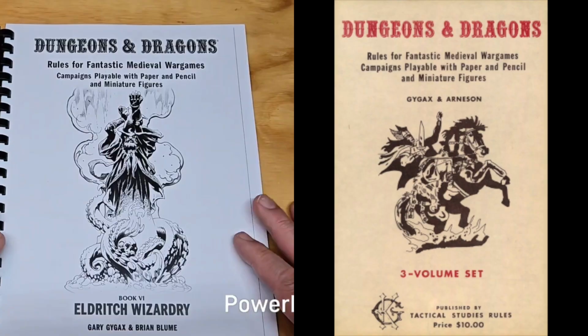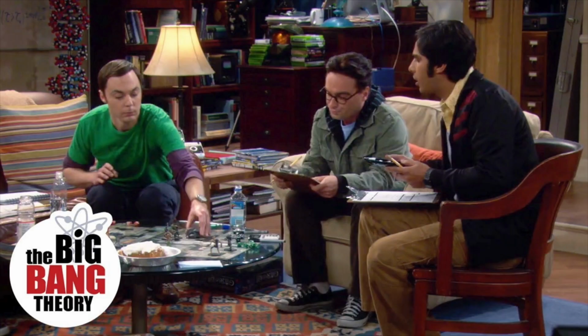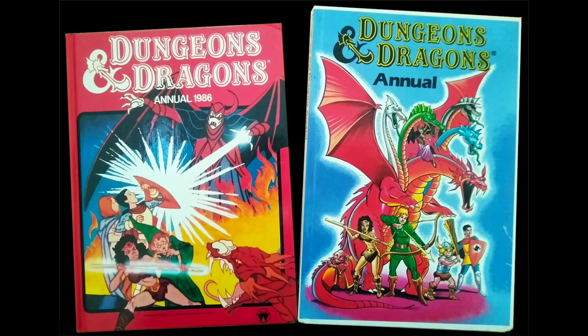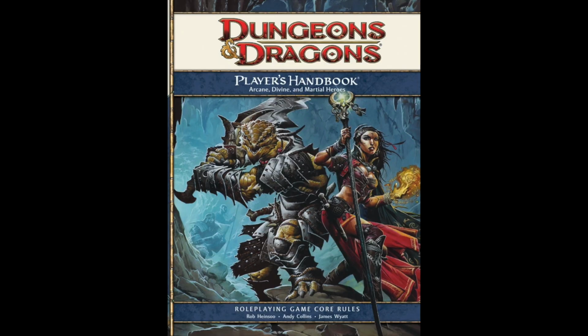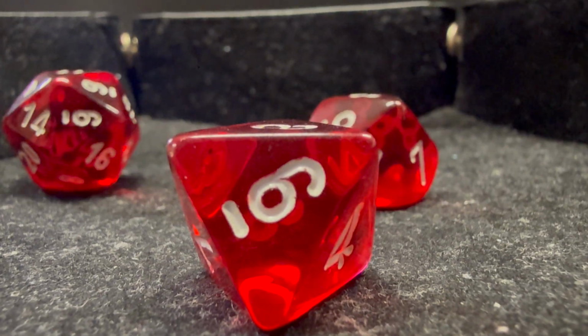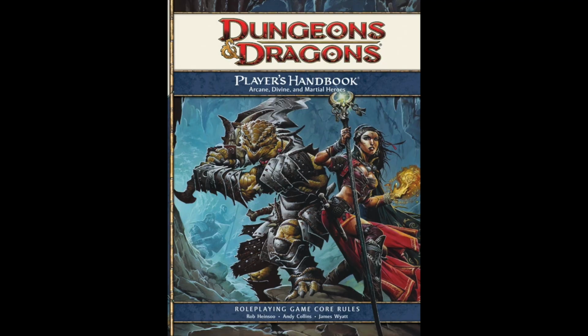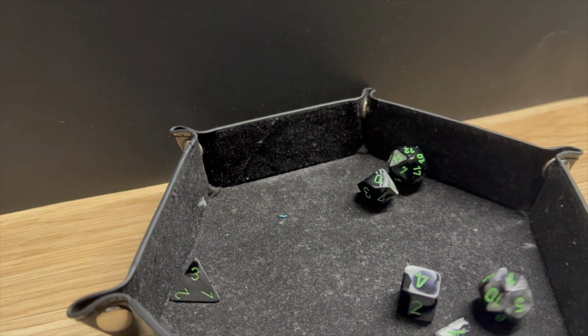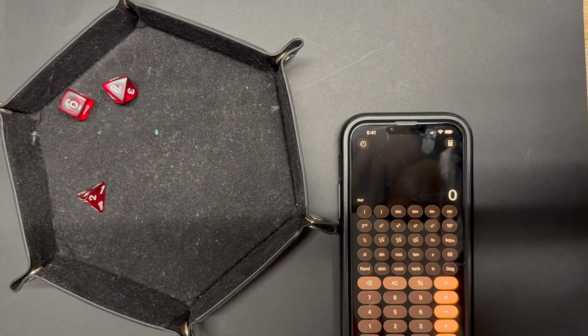Tabletop games have brought people together for over 50 years, but with improvements to the games, there's one part that has remained the same, an unchanged process. Dice. Dice are a fundamental part of most tabletop role-playing games such as Dungeons & Dragons. Yes, dice in themselves have evolved with newer designs, but methods of counting them haven't.